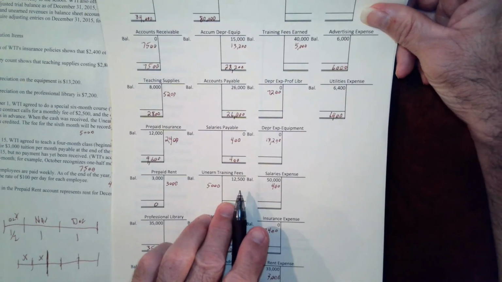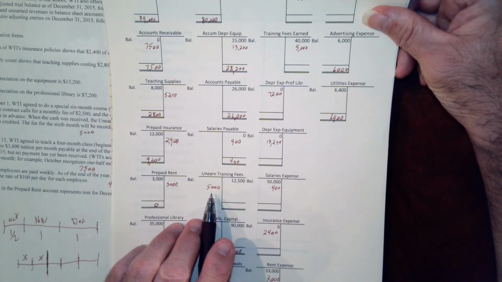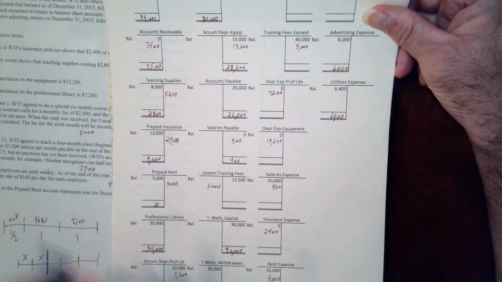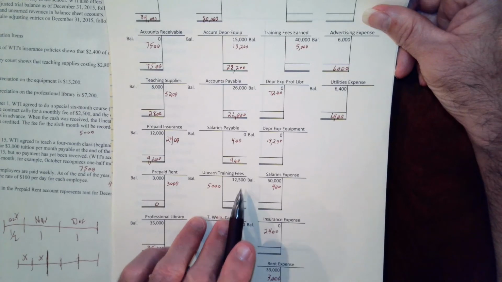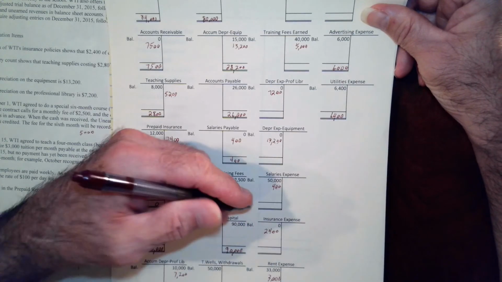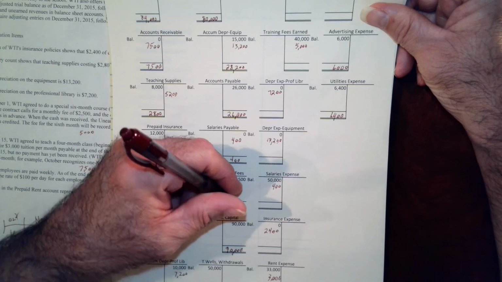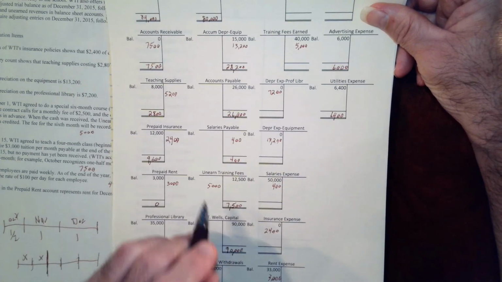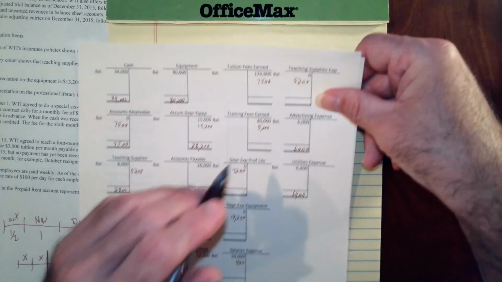Unearned training fees, we had 12,500 and 5,000 debit. So these are going to wind up going against each other, but this is a bigger dollar amount, so that's why it's going to be a credit balance. So unearned training fees are going to be 7,500. The difference between these two dollar amounts. Capital stays the same, withdrawals the same.